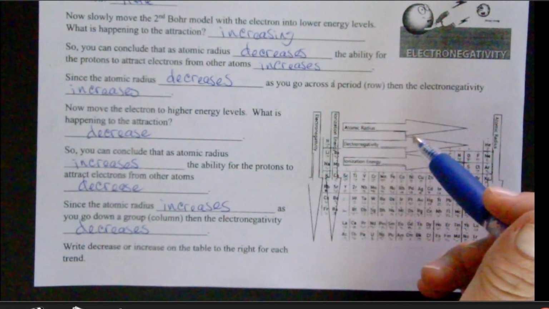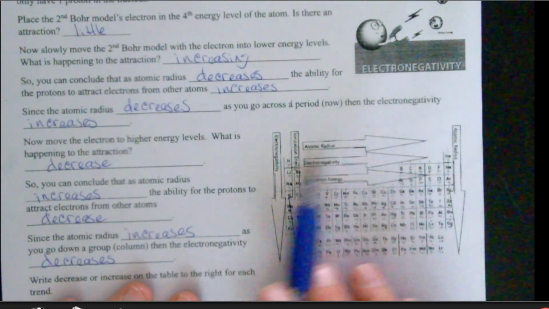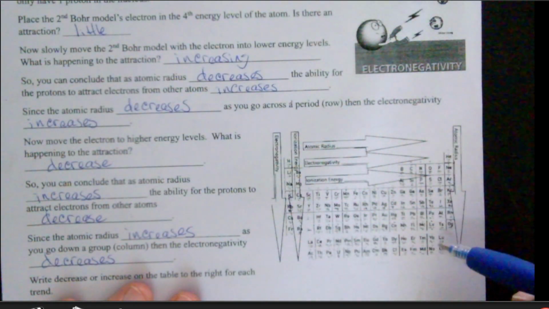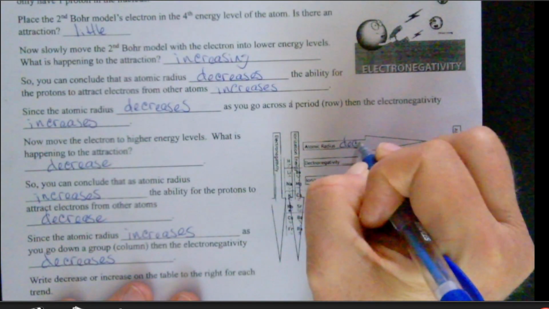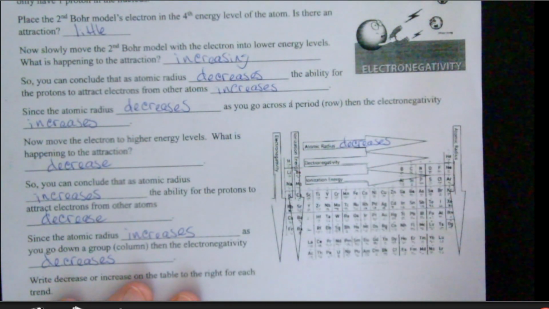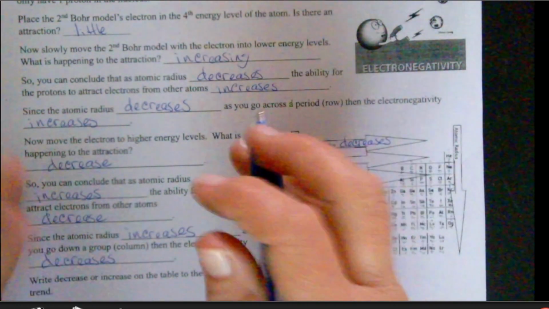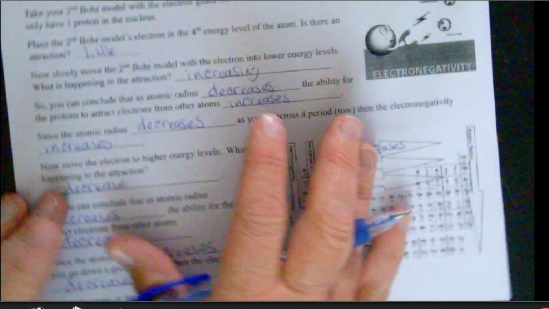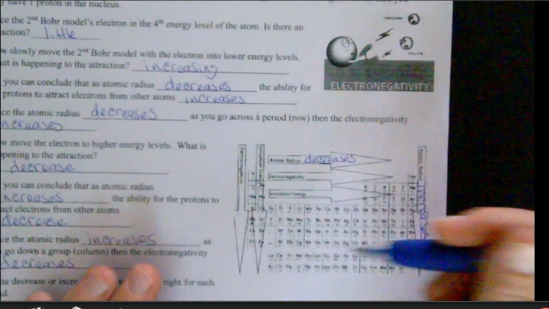All right, so we're going to just summarize what we've done here, okay? As it says, as you go across, so these are all across a period, these are down a group. So as we go across, the atomic radius decreases. Remember, we have more protons, so there's more attraction to the center, okay? And as we go down a group, we have more energy levels, so the atomic radius increases, okay? And that kind of drives the other two.